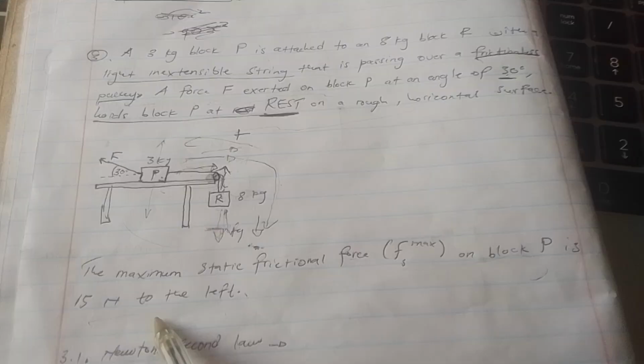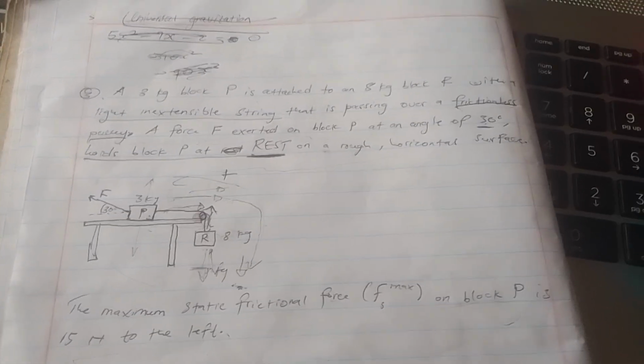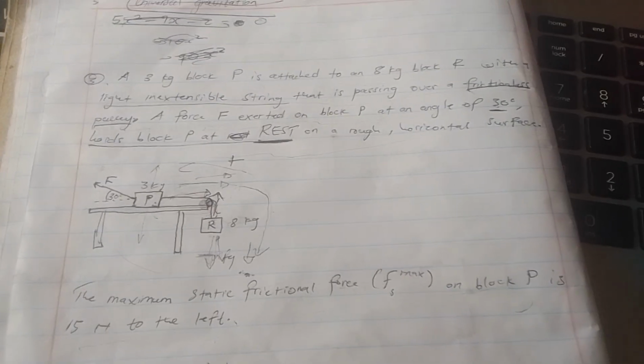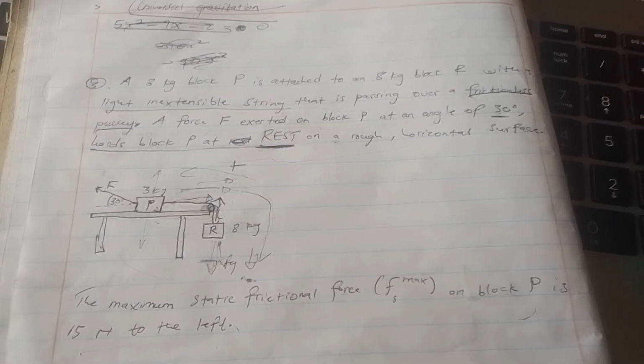It's 15. To where? To the left. So, what does this say about the motion of the system? It means that the system is going where? To the right. You know what I mean?